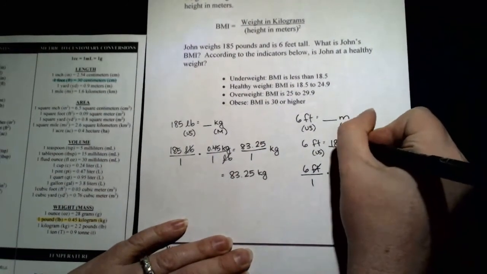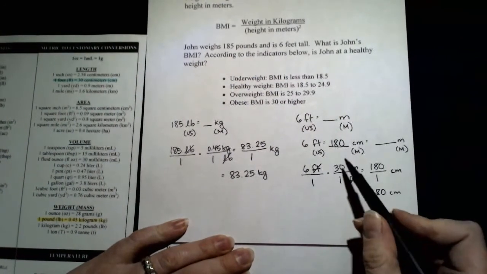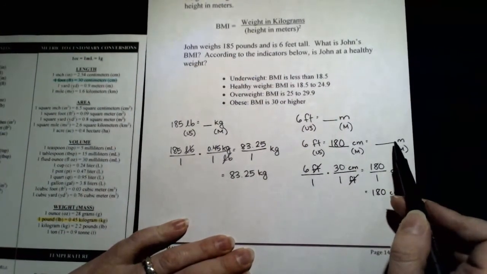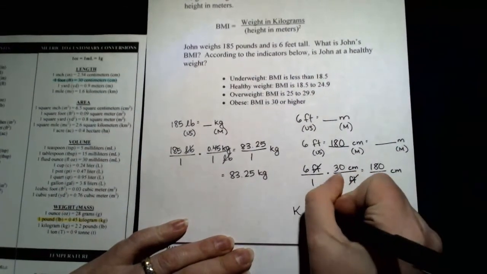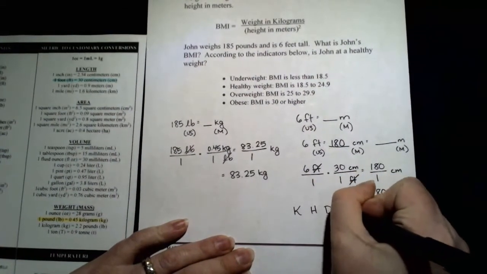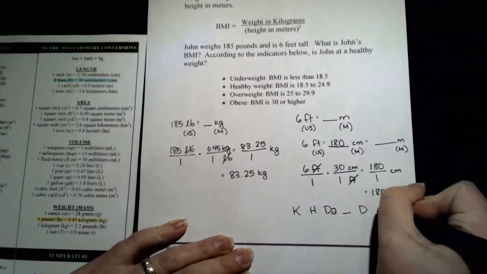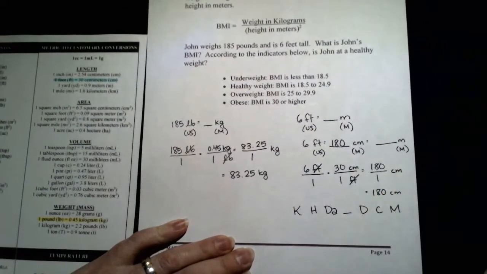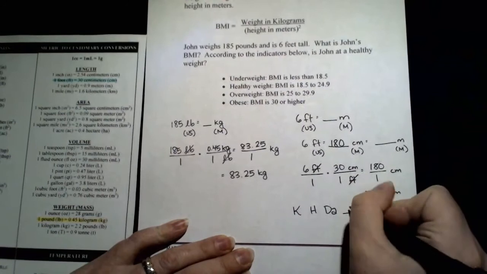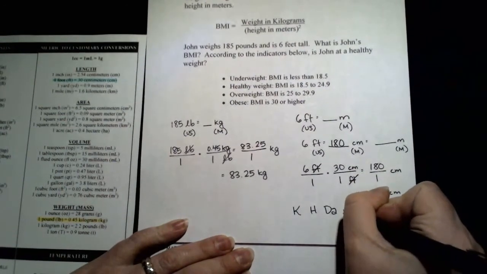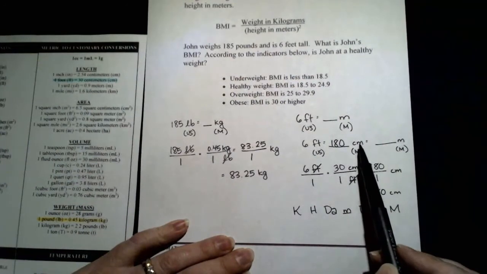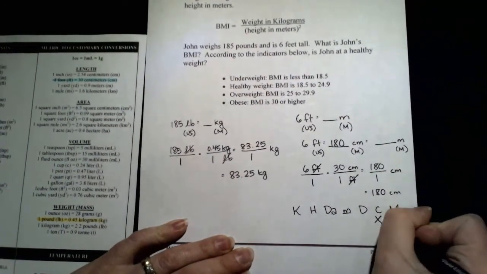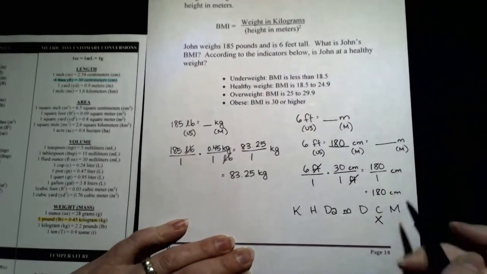So now we can get to the meters that we need. Metric to metric is the metric prefix line. The base unit in this case is going to be the meter. But we're starting on the centimeter. So we're starting here, and we need to move it back to the meter.